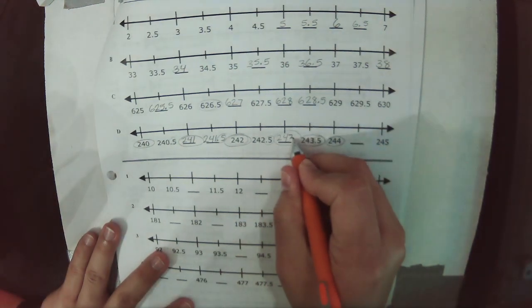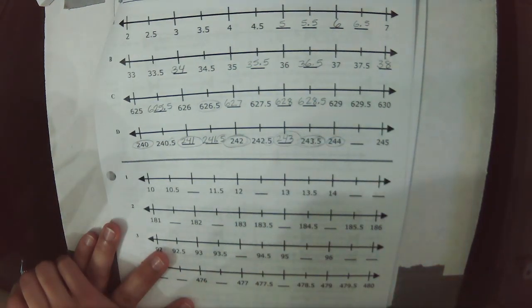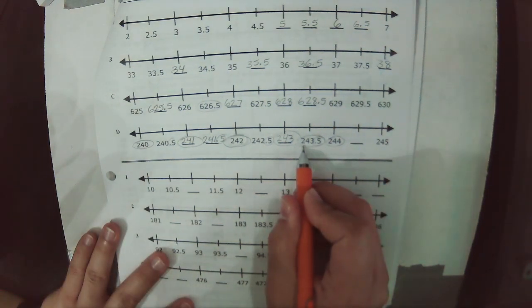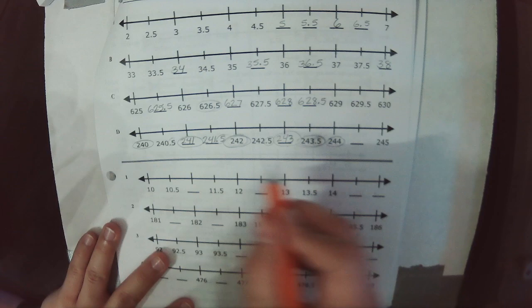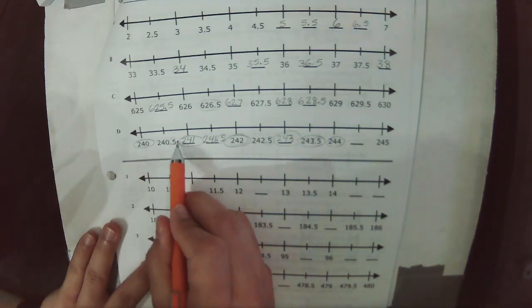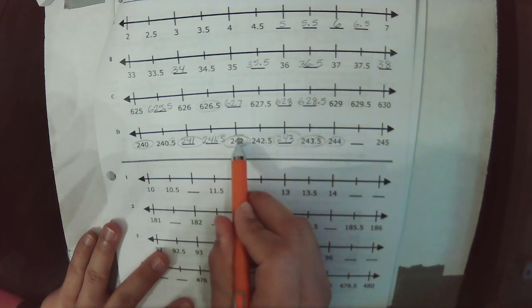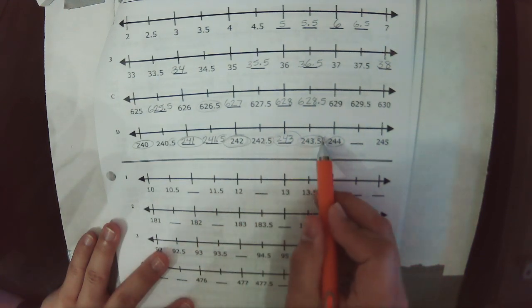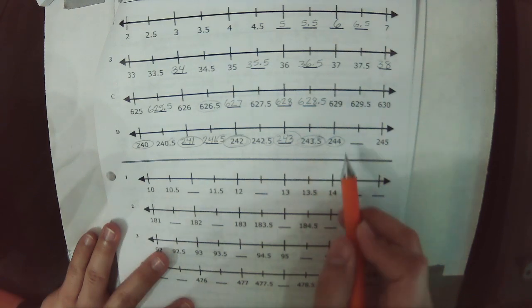243. And then look at the next one. 243.5. That keeps the pattern going, right? Because we have a 0.5 and then a skip, 0.5 and then a skip, 0.5 and a skip, 0.5 and then a skip.